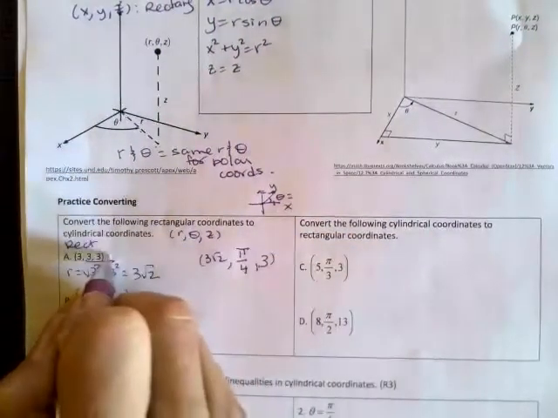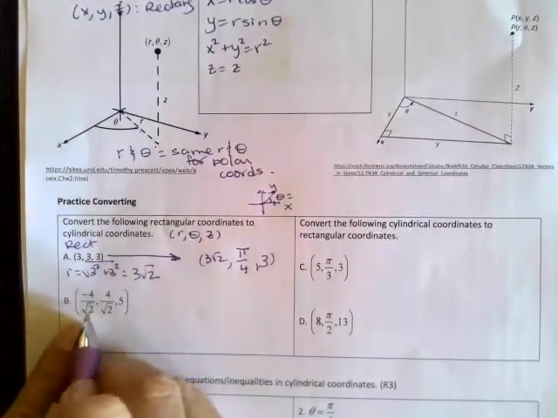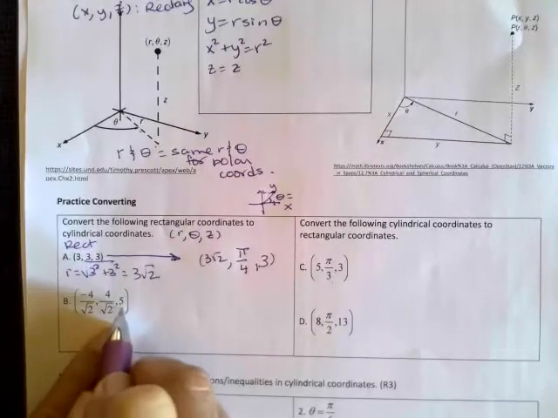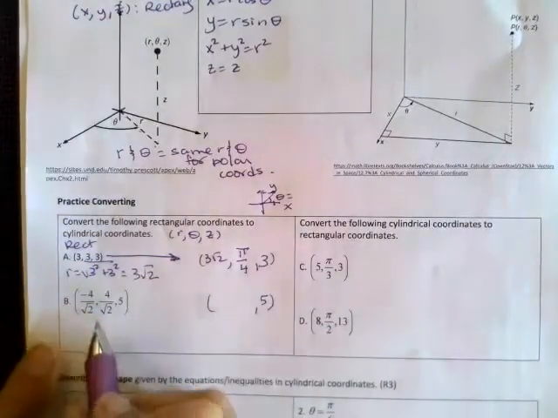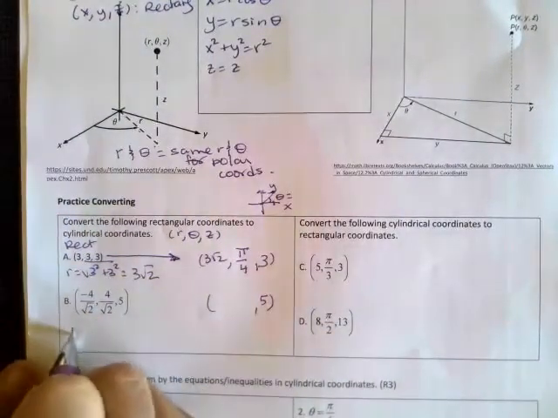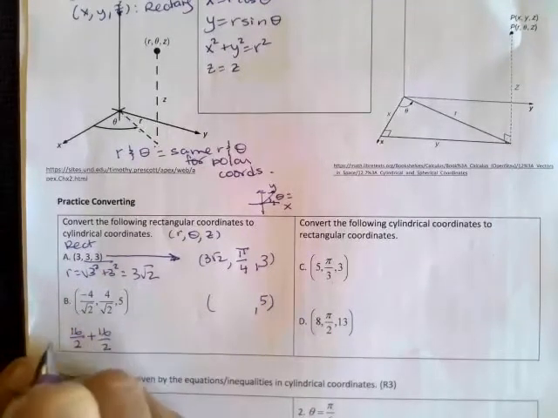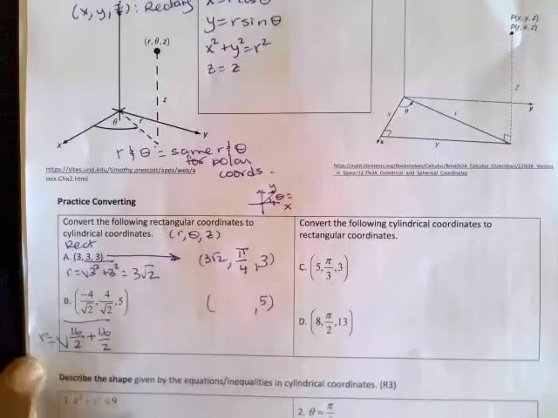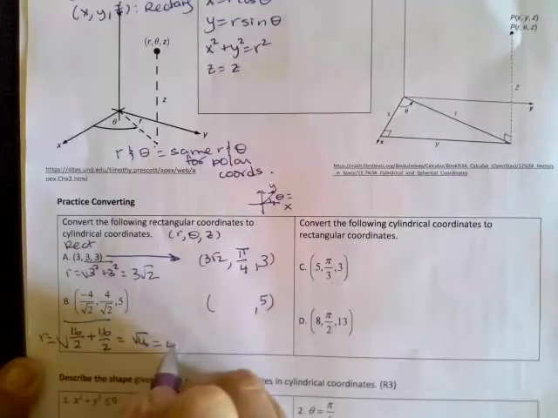Okay, so let's do another one. So now we're negative x, positive y, positive z. The z part we can just write down. That's a 5. For r, we're going to square both of these: 16 over 2 plus 16 over 2. All right, square them, add them, root them. So that's going to be square root 16, aka 4.